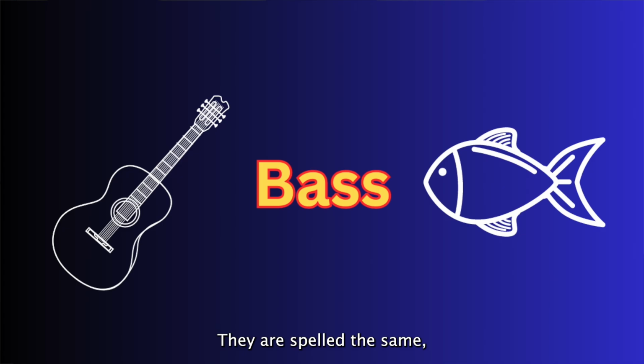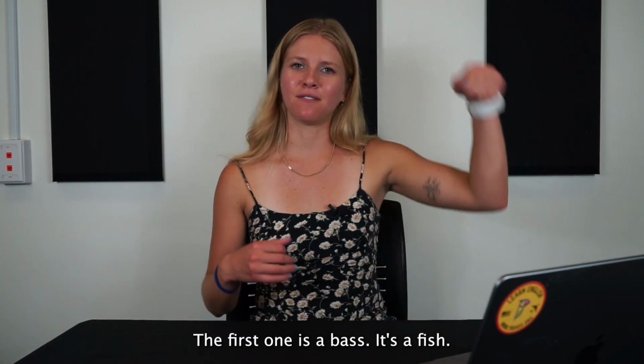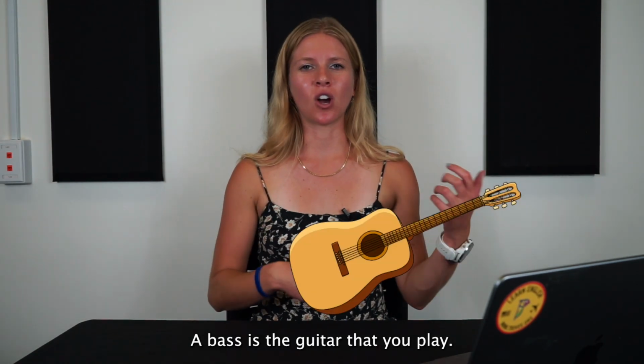The next one we have is bass versus bass. They are spelled the same, but they sound different and mean different things. The first one is a bass. It's a fish. A bass is the guitar that you play.